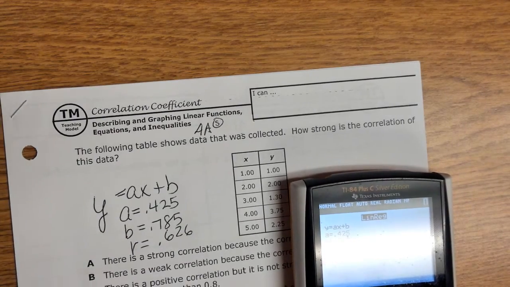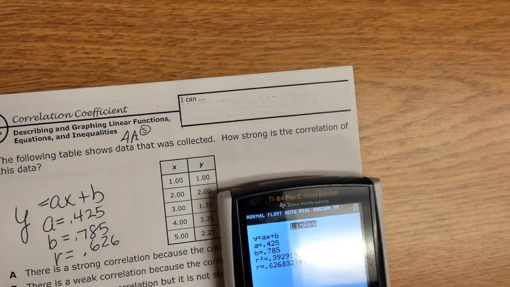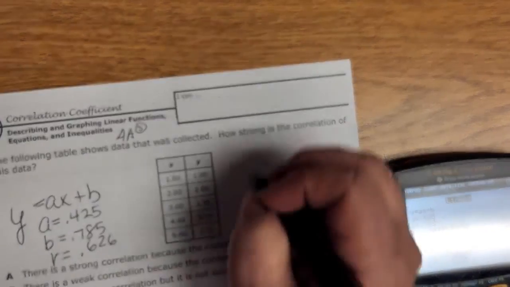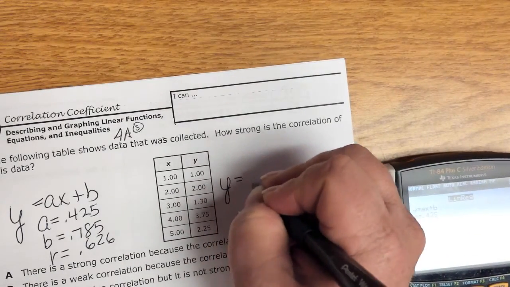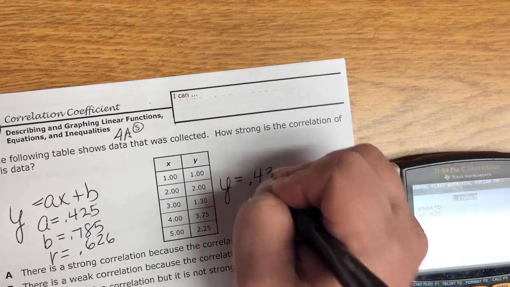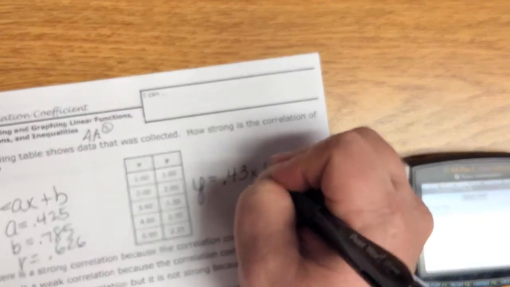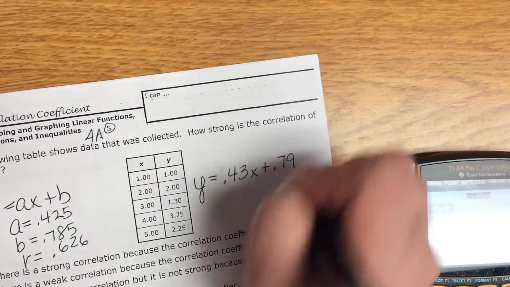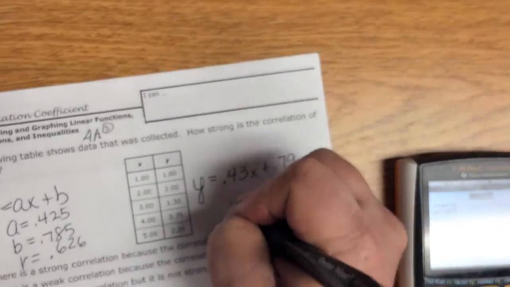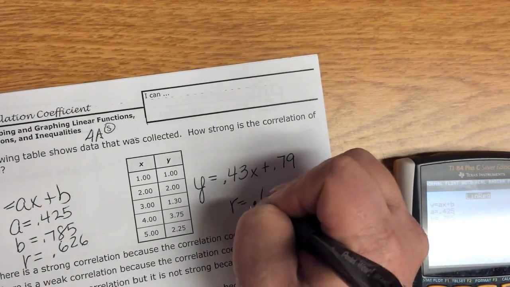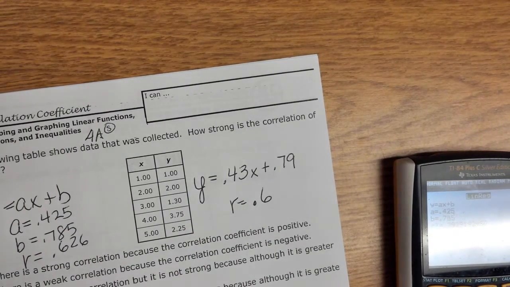Now I would come over here and rewrite my equation. Y equals, I'm going to round that to 0.43x, and I've got plus 0.79. My R value is 0.6. That's closer to 0.6 than 0.7, isn't it? So we need to decide what the correlation is.